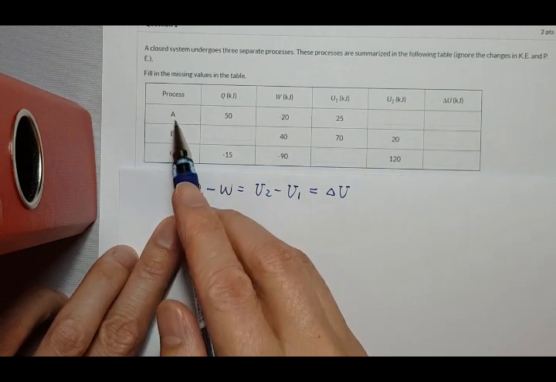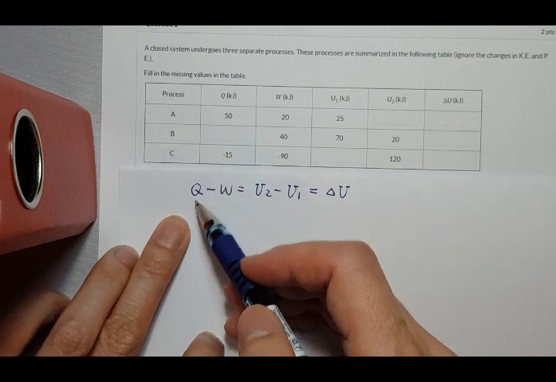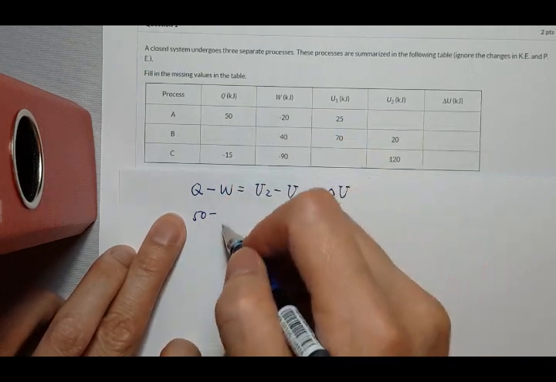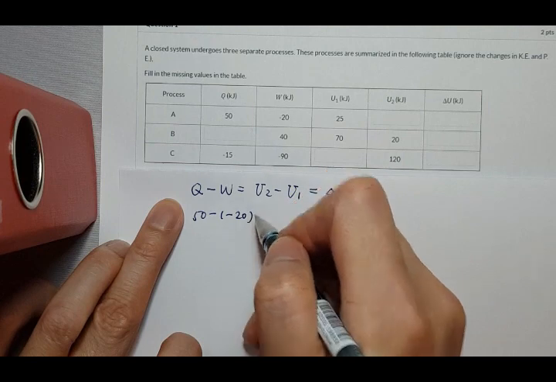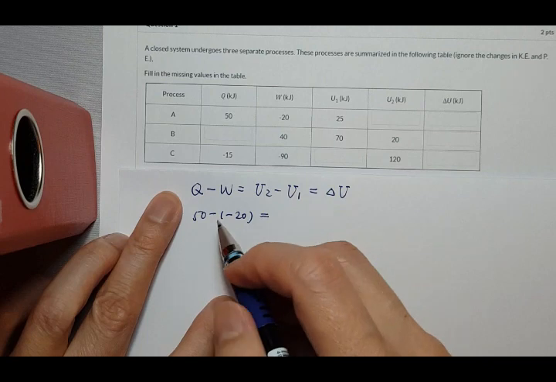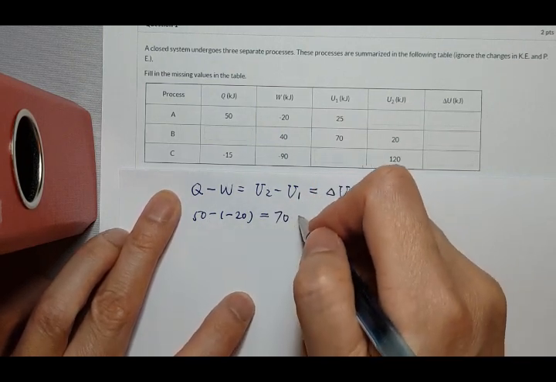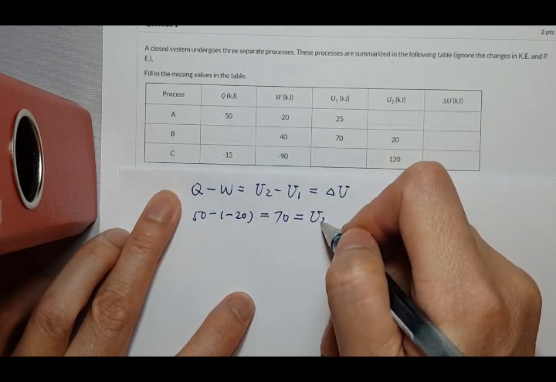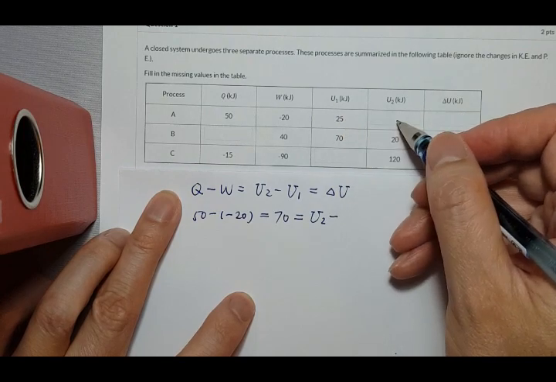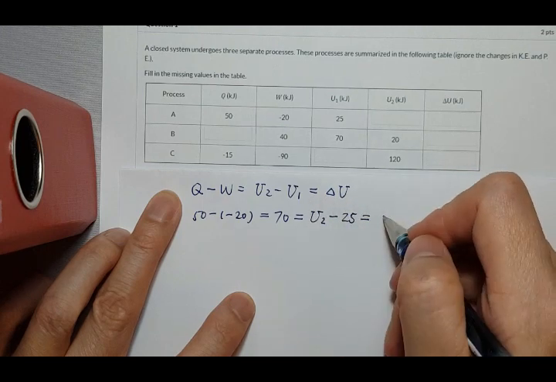So for process A, we just check one by one. Okay, so the first one, 50, has been given, so we can just write inside there 50 subtract W, which is minus. So you need to be careful, this is minus, because both of these have been given, so you can calculate it. So 50 subtract minus 20 gives you 70. Okay, this is equal to U2 minus U1, because in this case U1 has been given, U2 has not been given. So it's U2 minus 25, which is equal to delta U.